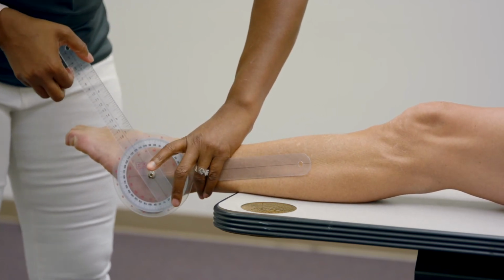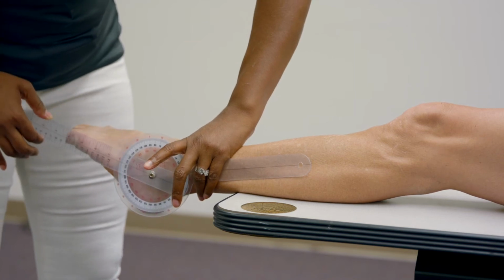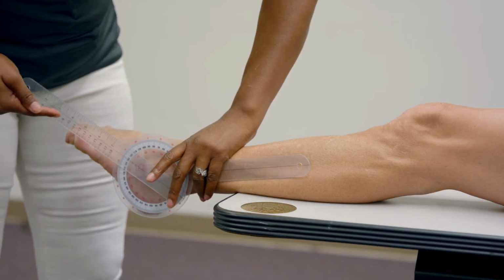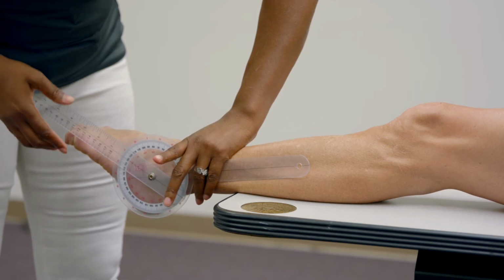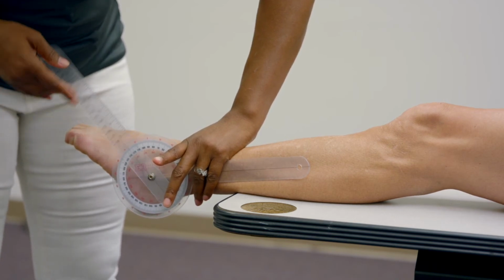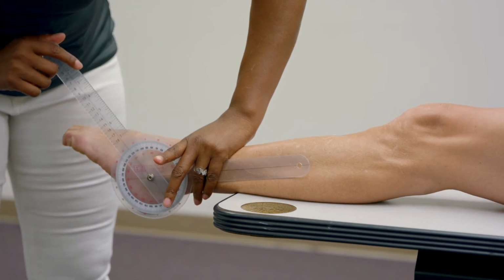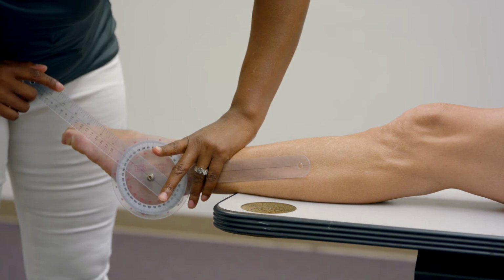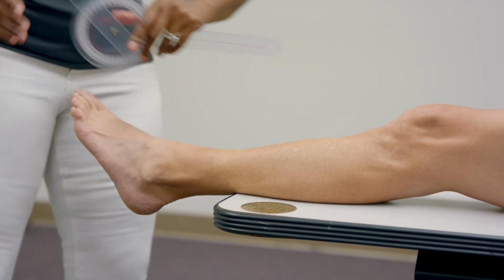And then I'm gonna take that goniometer and do the same thing. Now you're gonna be tempted to take it all the way down here. But remember, we want this black line to be very parallel to that 5th metatarsal. So we're gonna start again at 90. Suze, go ahead and flex for me. What I'm going to do is look at how much range of motion Suze has. So Suze has approximately 48 degrees of range of motion.